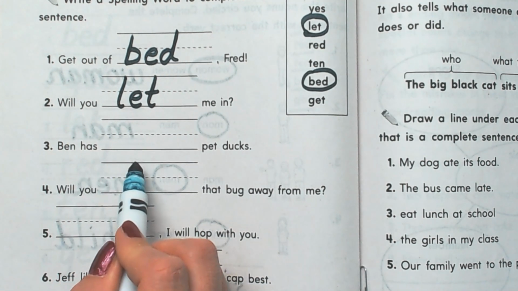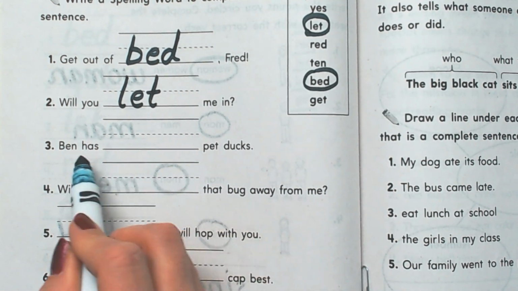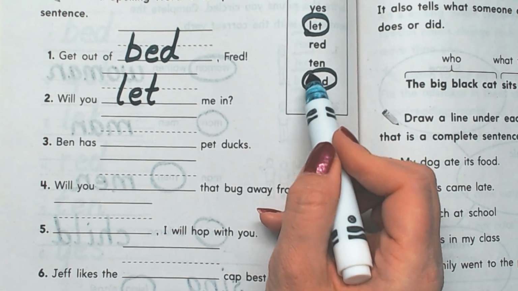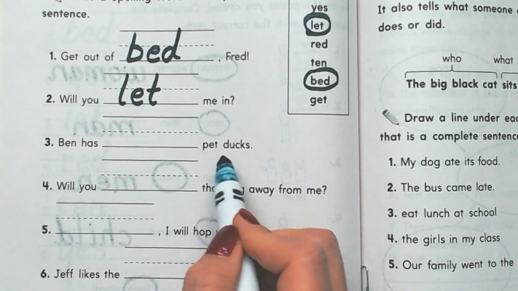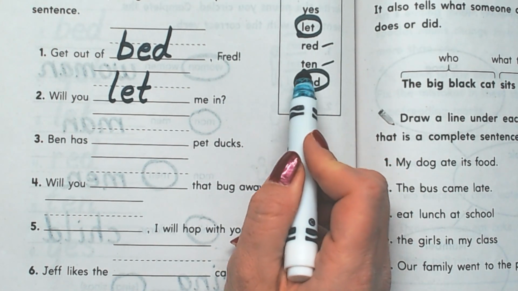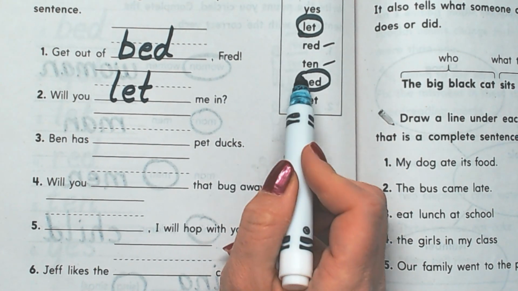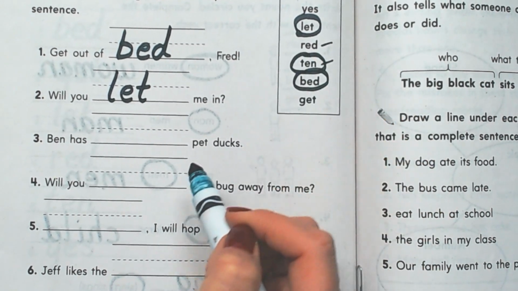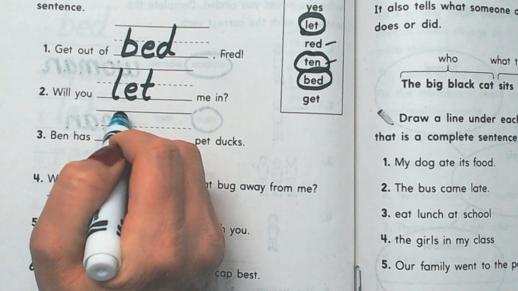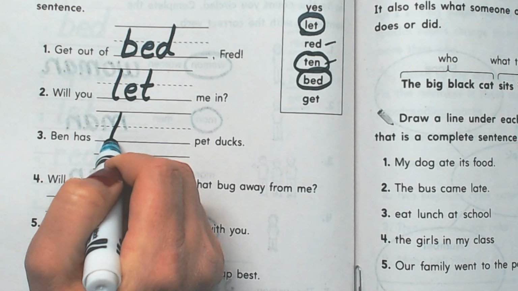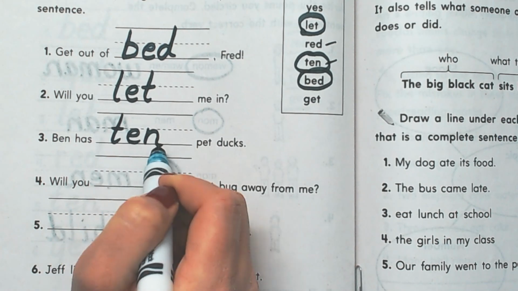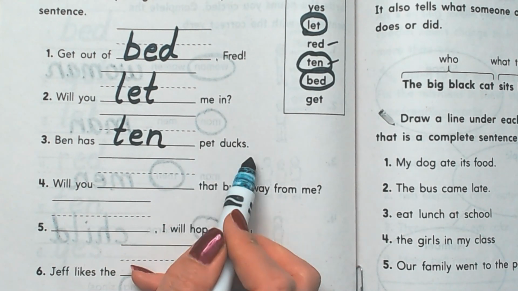Ben has pet ducks. Ben has yes pet ducks, red pet ducks, ten pet ducks, or get pet ducks. So it's down to red and ten, but since ducks aren't red, I'm going to say that he has ten pet ducks. So let's go ahead and circle the word ten and write down ten. And we're going to stretch it out and segment it. N, ten. Ben has ten pet ducks.